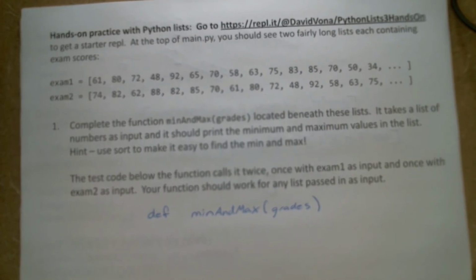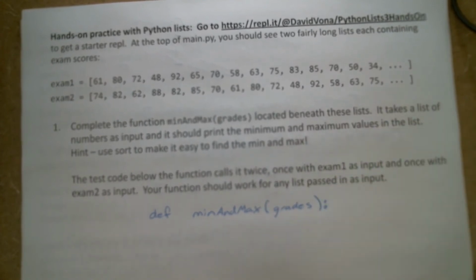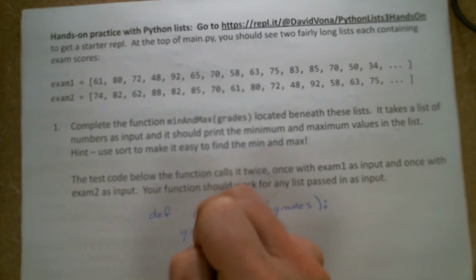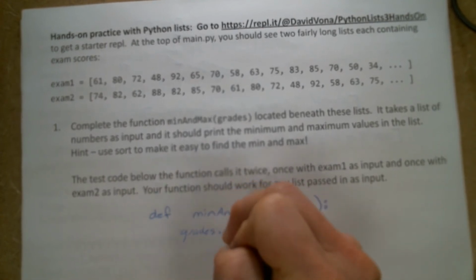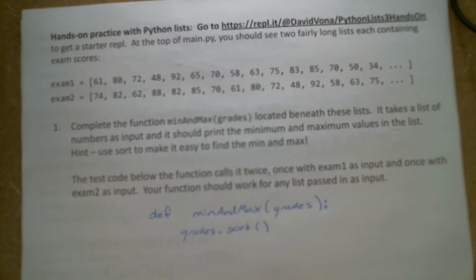So if I want to find the min and max values, the easiest way to do that would be to put the list in order. So what I could do is start with the command grades dot sort. That will automatically put the list in numerical order.